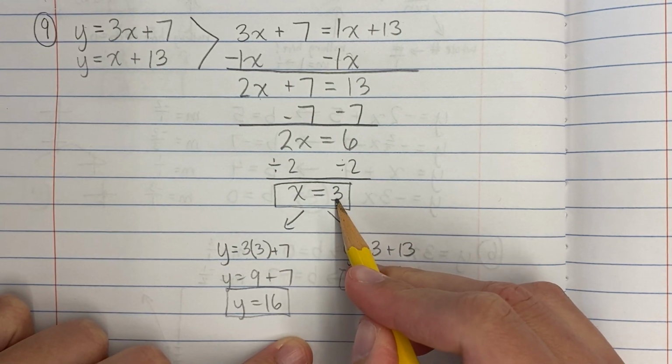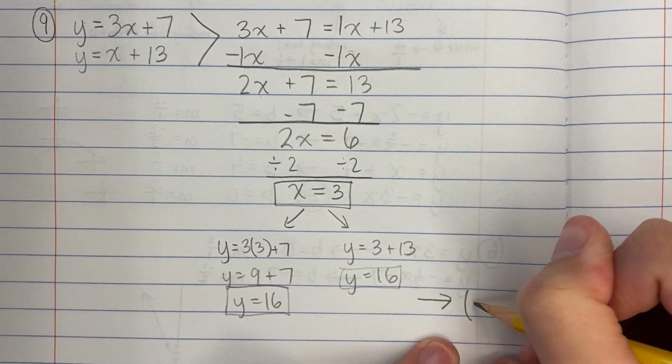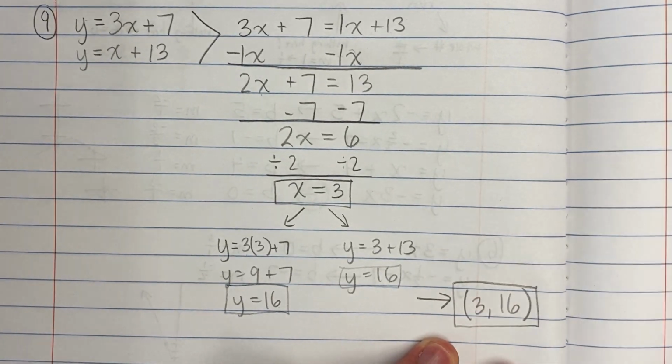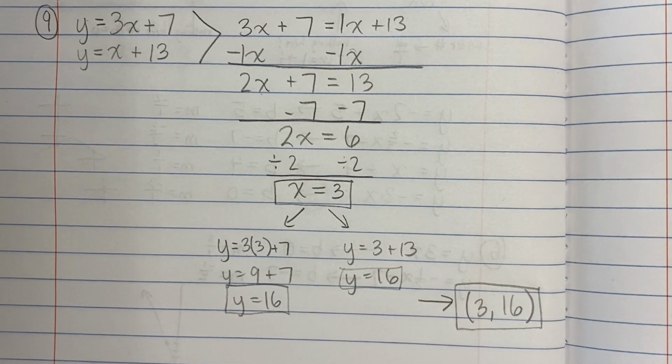And so this is my x value, this is my y value, and then you might also be asked to write it like this as a point, x comma y. Okay, and you'll see in Edulastic, I'm asking you to put it as x equals and y equals, and then also in this format, just so you're comfortable with both formats.